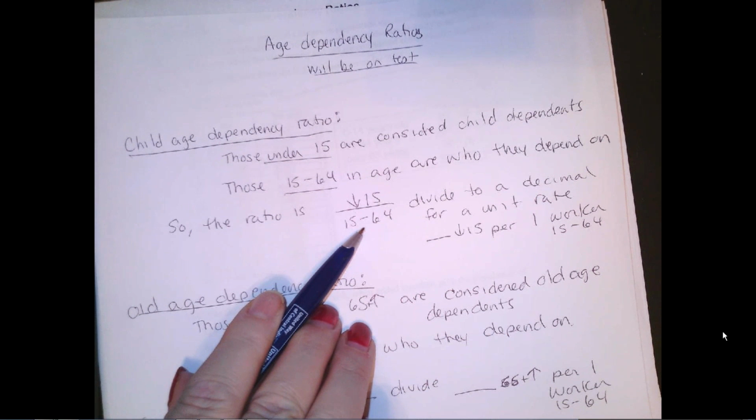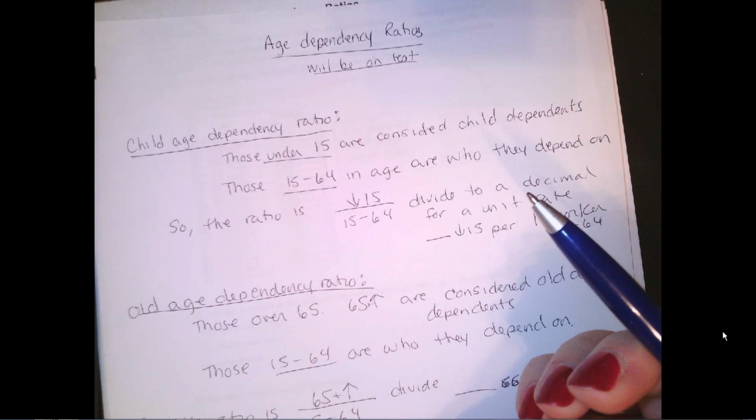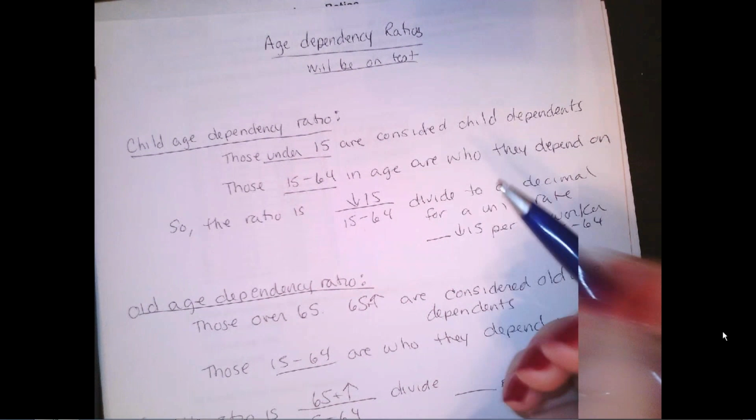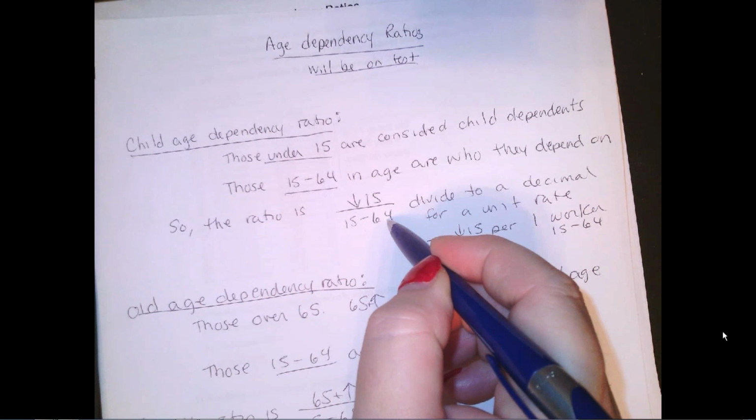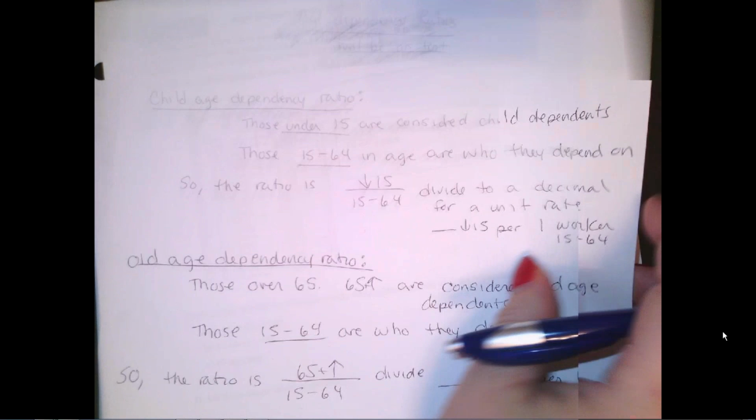The common error is to divide it by the total population. If you're asked for the age dependency ratios, child age, old age, or age dependency, then you divide it by the working class 15 to 64. You divide that out, you get the number, and you make meaningful sentences out of it.